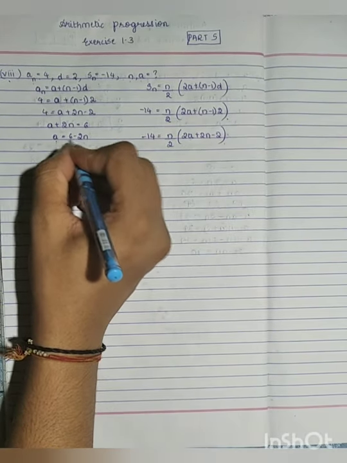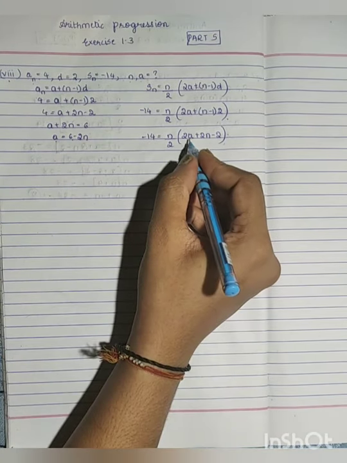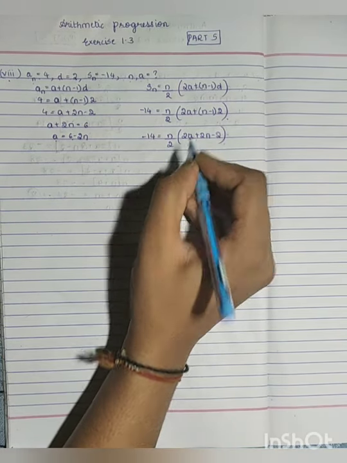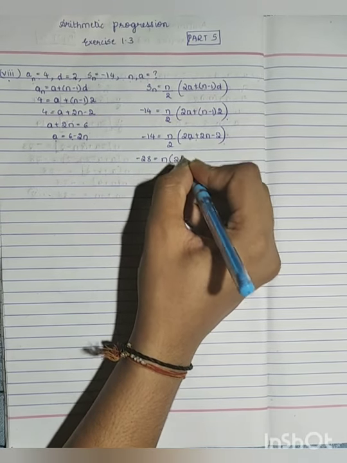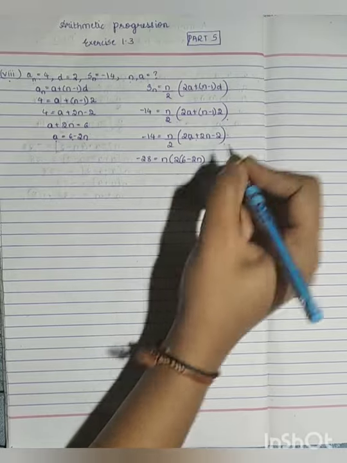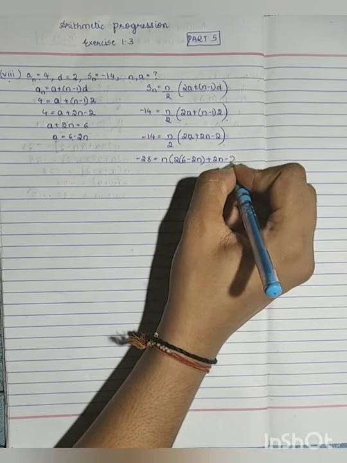Here we know that a is equal to 6 minus 2n. So we will substitute here the value of a such that minus 28 is equal to n into 6 minus 2n plus 2n minus 2.